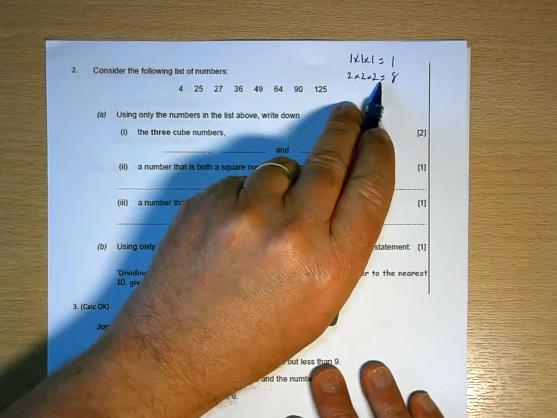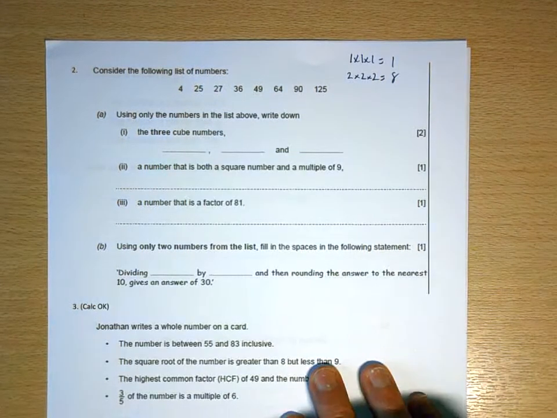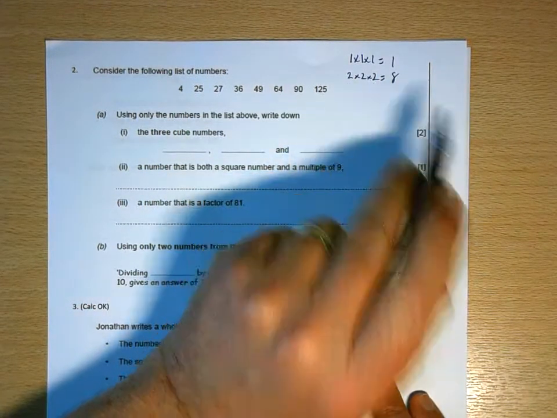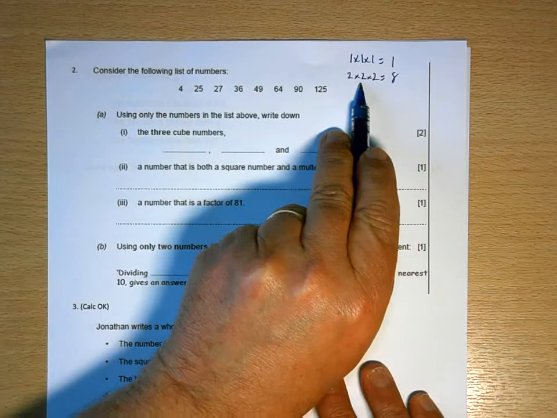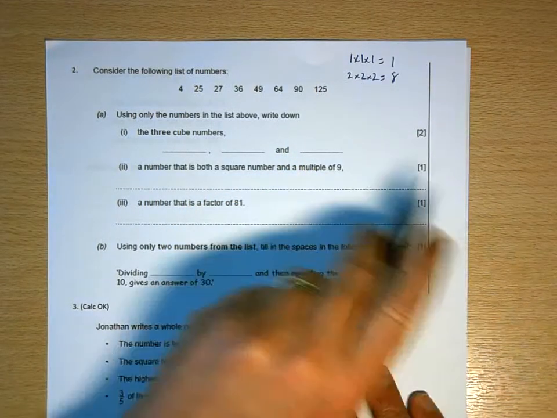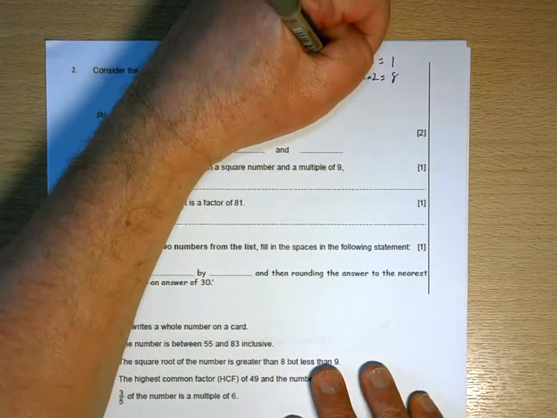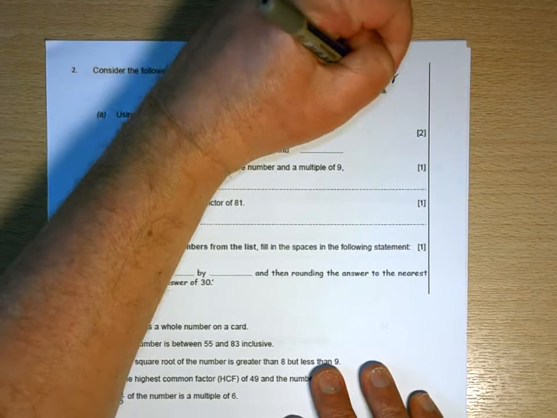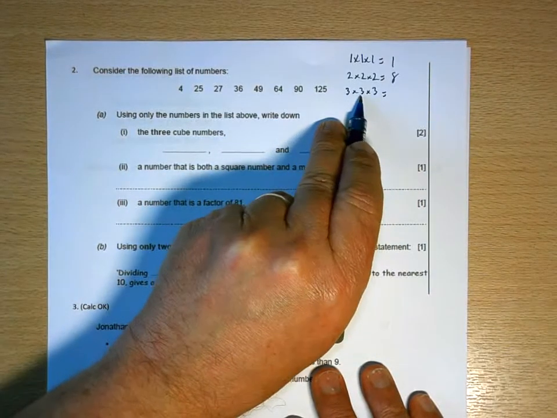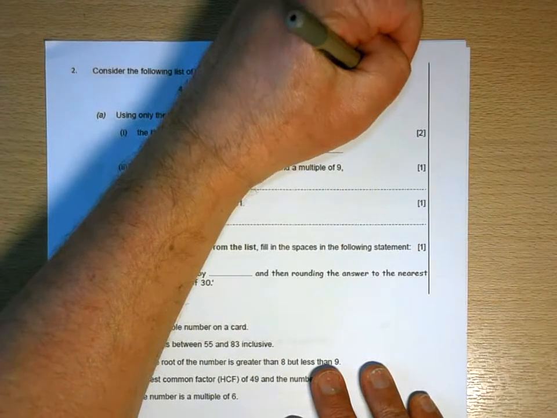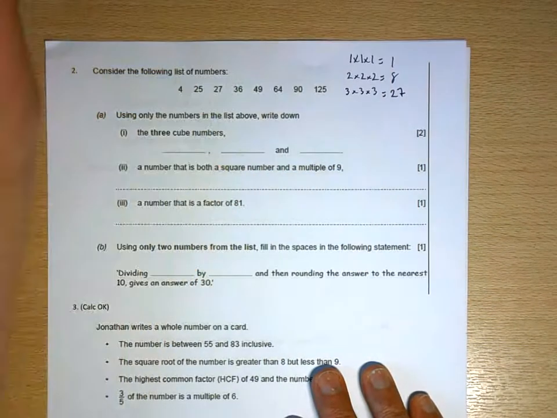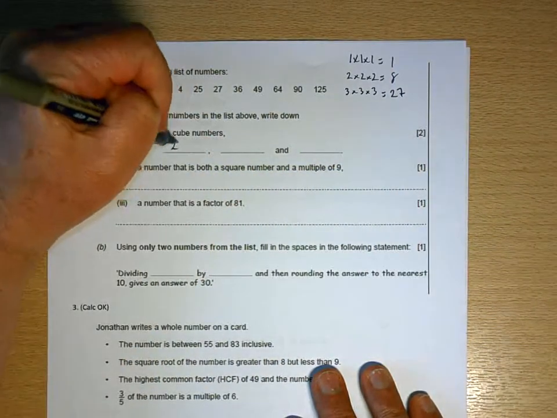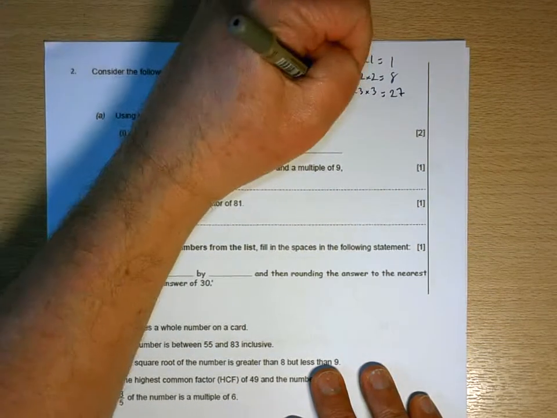Careful, often when you write that down you automatically then write 6. 6 would be 2 plus 2 plus 2. When you're multiplying, 2 2s are 4, 4 2s are 8. Not in the list. 3 times 3 times 3. 3 3s are 9, 9 3s are 27. So those are the cube numbers, 27 is in the list.